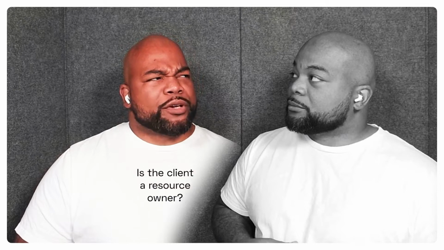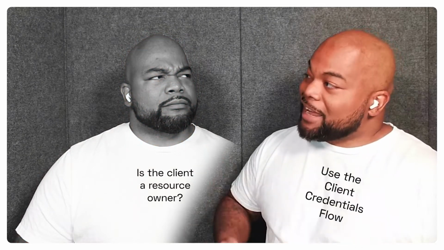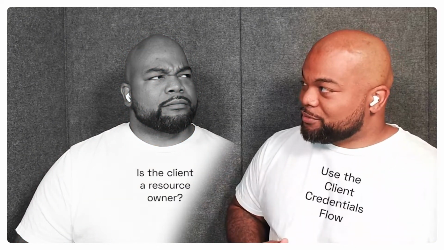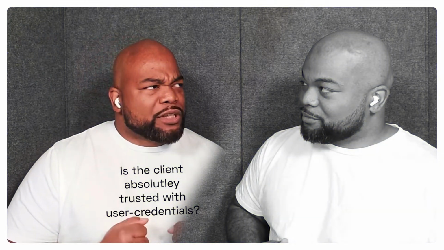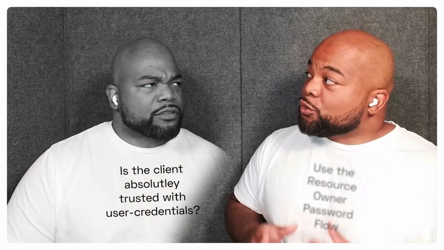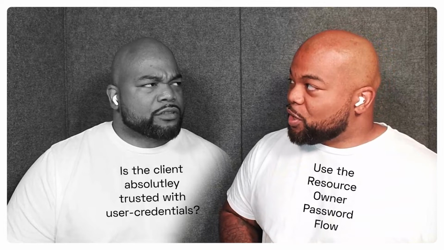Is the client a resource owner? Use the client credentials flow. Is the client absolutely trusted with user credentials? Use the resource owner password flow.